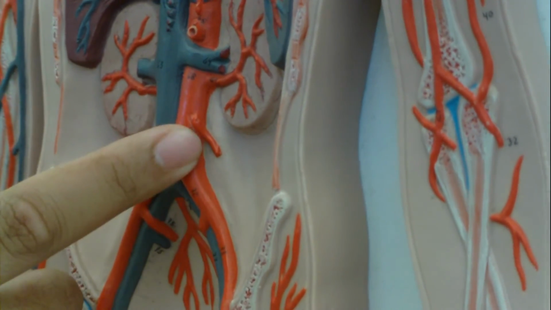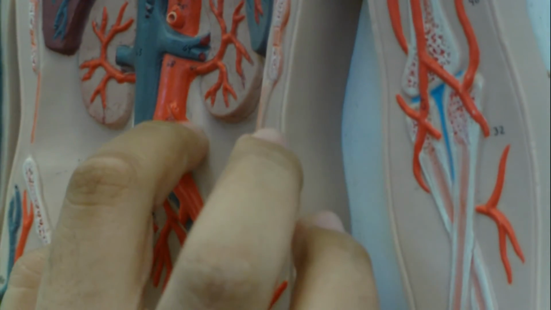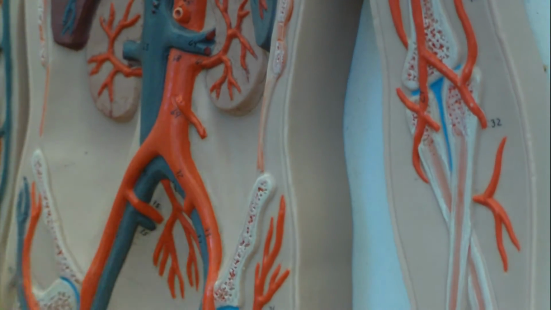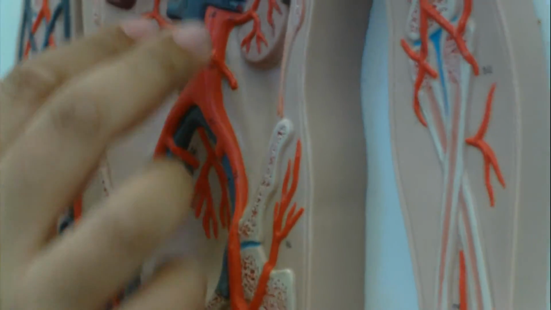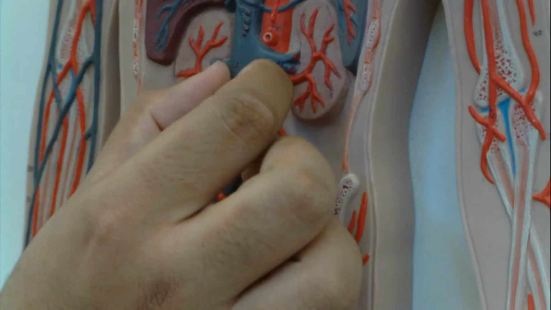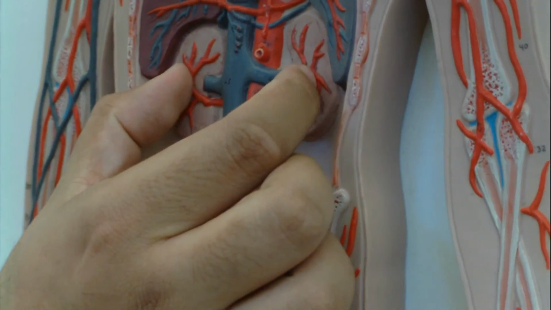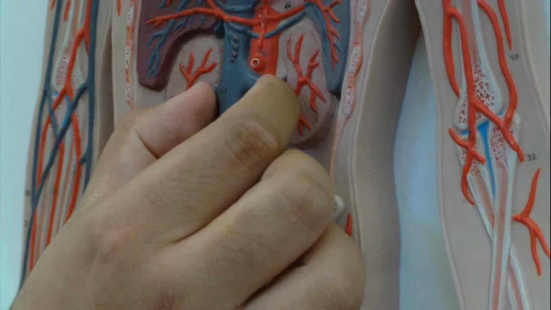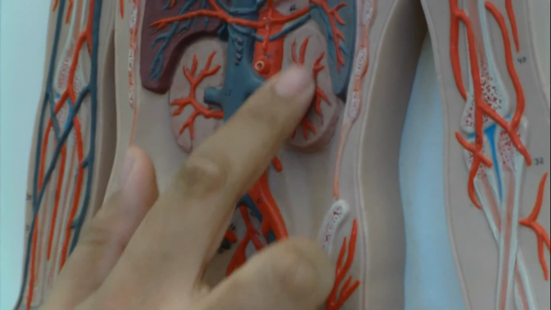I don't believe that's it though. I believe that should be the gonadal artery. So, what else? Oh yeah, this right here, these veins that branch off into the kidneys, these are the renal veins, and these are the renal arteries.